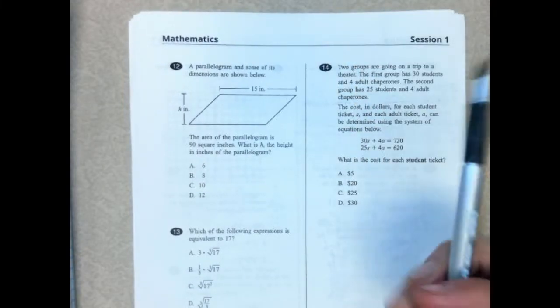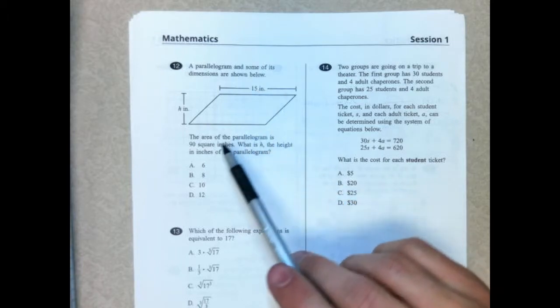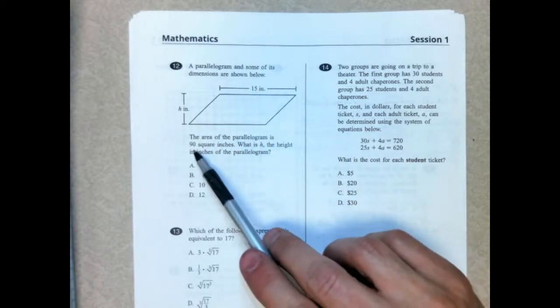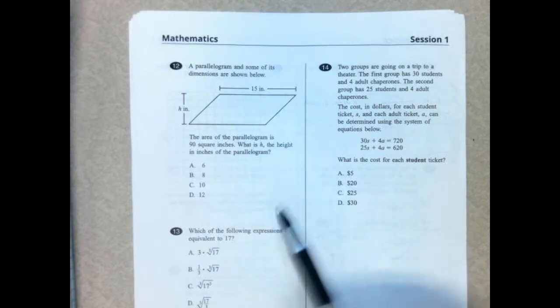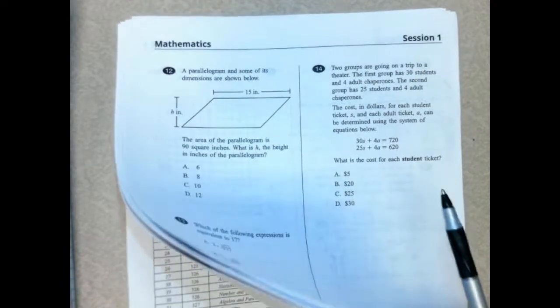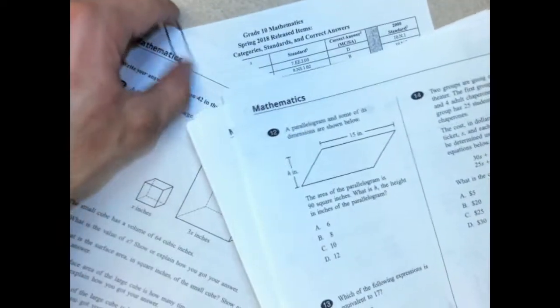So we have a parallelogram, and some of its dimensions are shown below. The area of the parallelogram is 90 square inches. What is the height, h, in inches of the parallelogram? So this is the non-calculator section, not that it really matters in the case of this problem. What we do want to have access to is our formula sheet, which is right here.